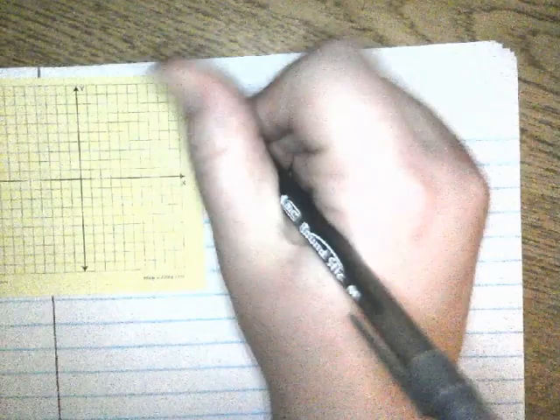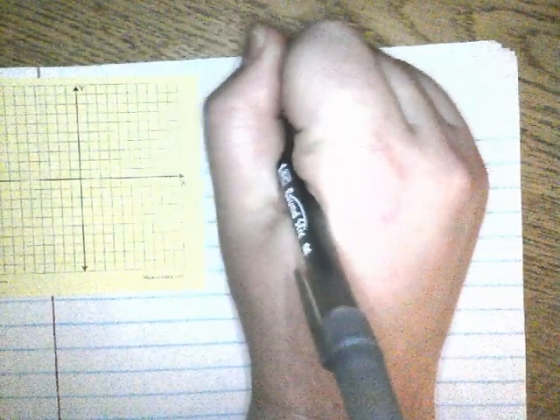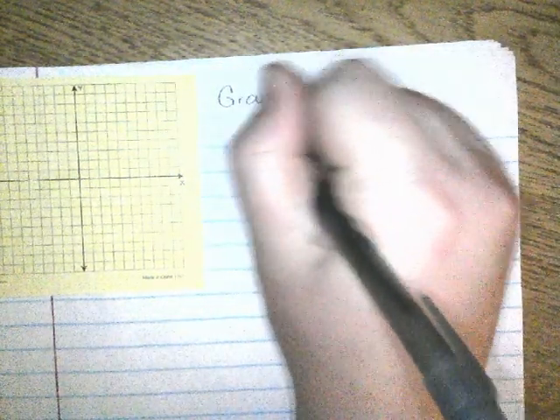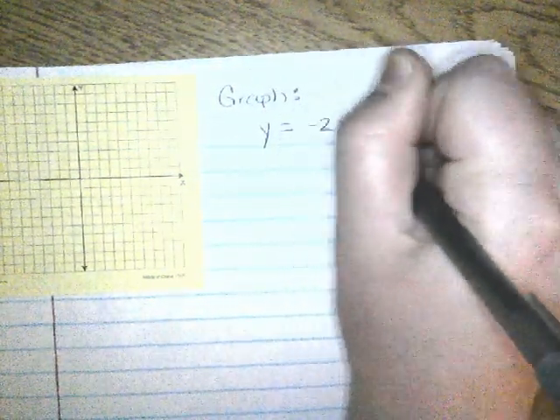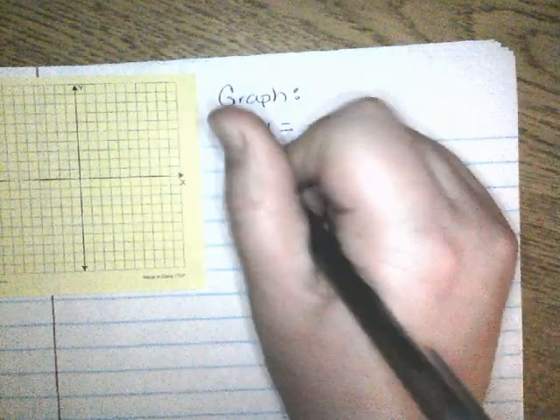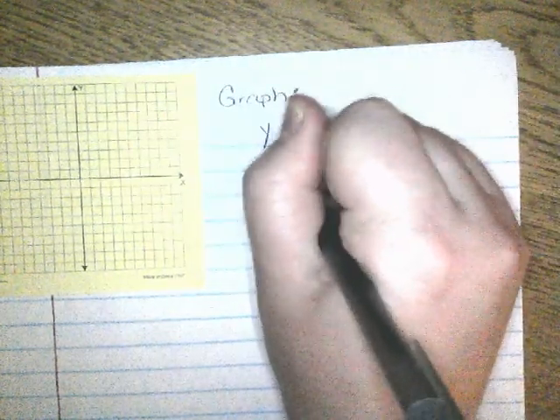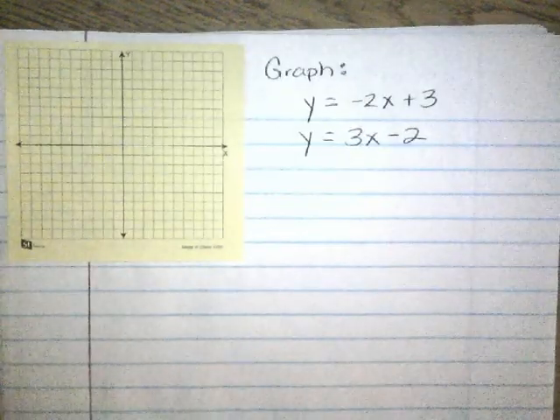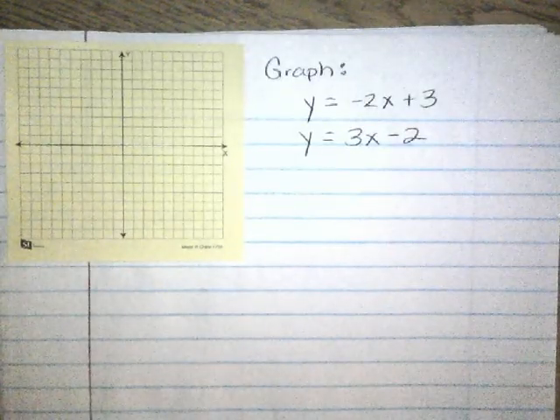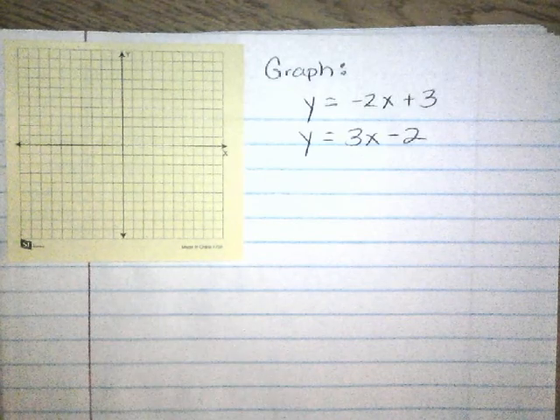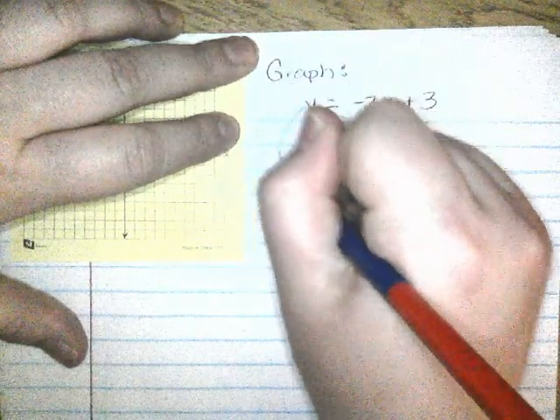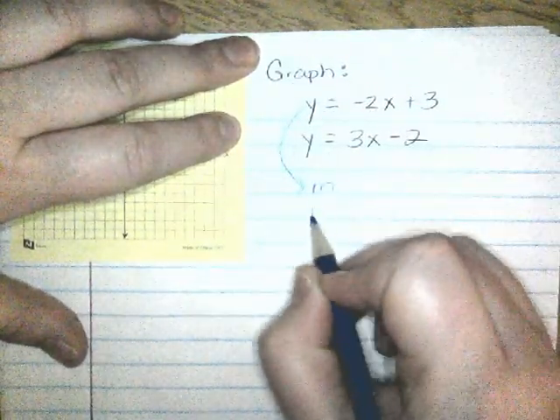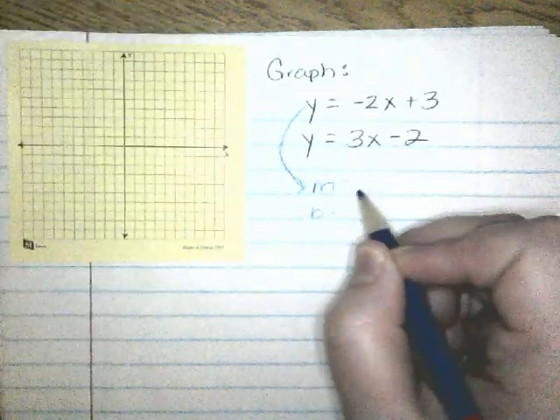So our first example tells us to graph these two equations to find the solution. All right, in my first equation, who can tell me what my slope is? Amreen? The slope is -2.